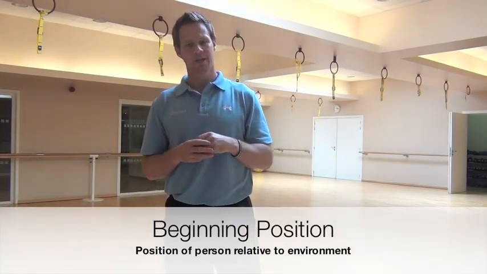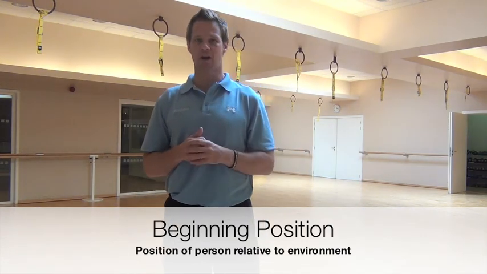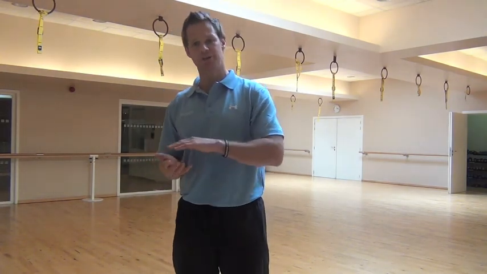Number 2 is your beginning position. This is relative to your environment. Are you sitting? Are you standing? Are you kneeling? Are you laying on your side? Are you in supine? Are you prone? And then there's the stance as well, and the stance falls under beginning position. So are you in the sagittal plane? Are your feet in the frontal plane, or are they transverse? It's something to be aware of because that changes everything.